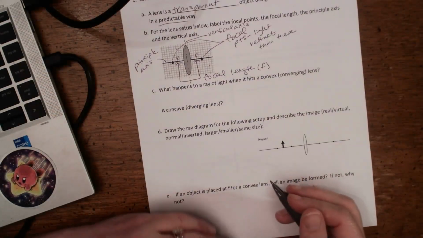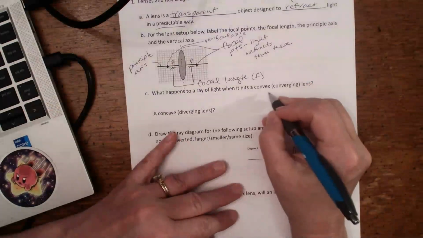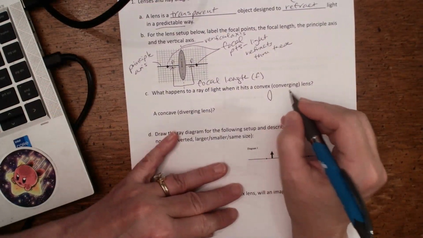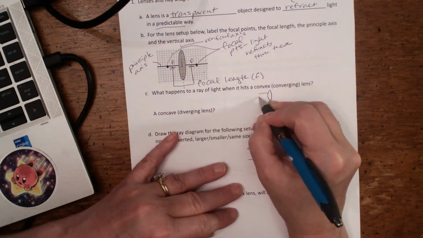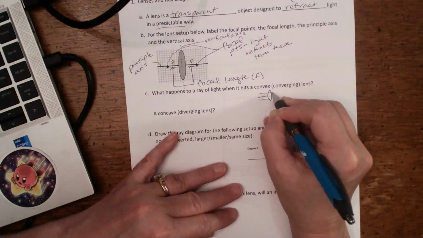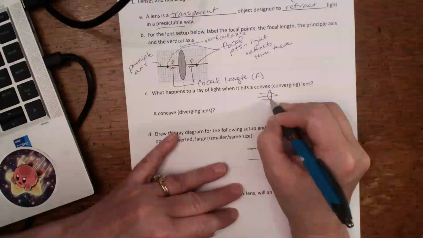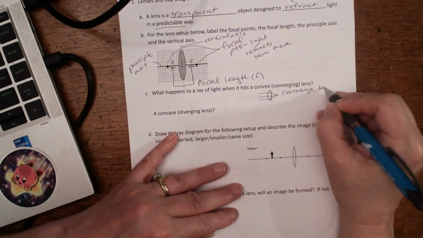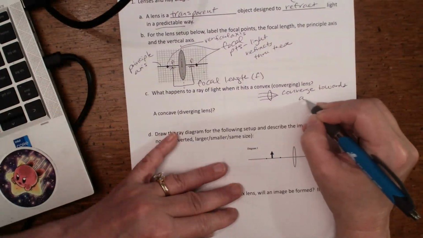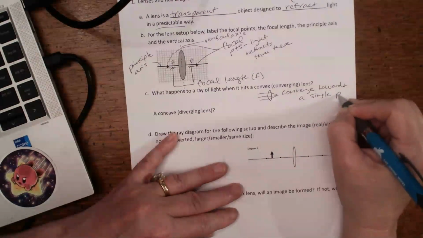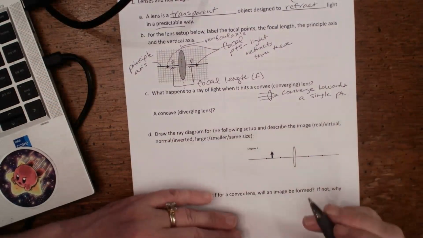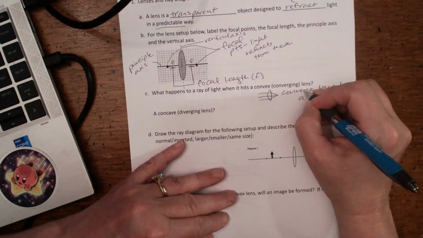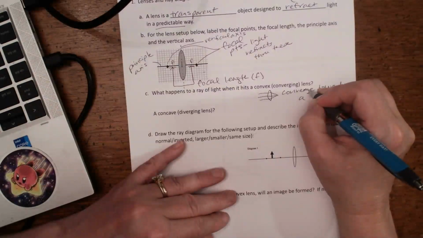Okay, and then what happens to a ray of light when it hits a convex or converging lens? Okay, so this is our lens that looks kind of like a narrow oval. And what happens, these light rays are coming in, they are going to converge or come together at a point. So they converge towards a single point. That's what it means when we call that a converging lens.